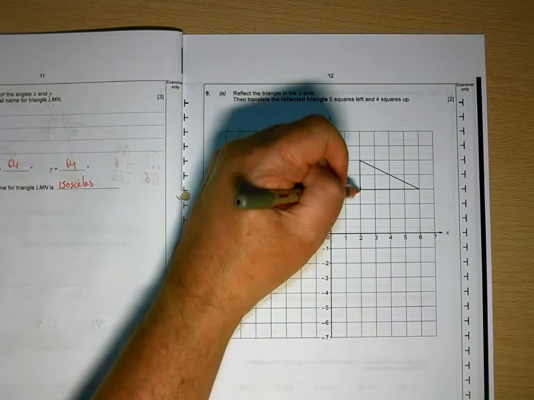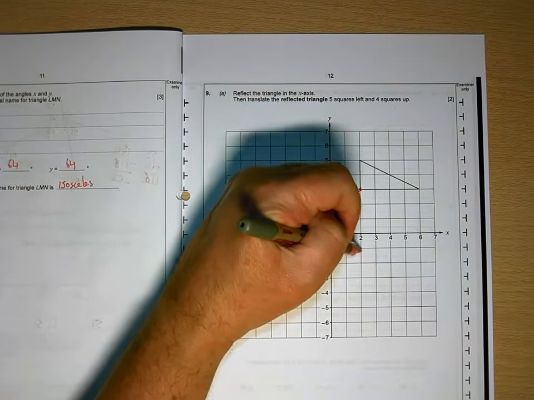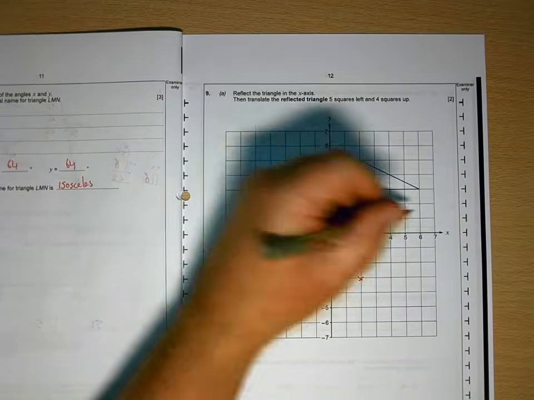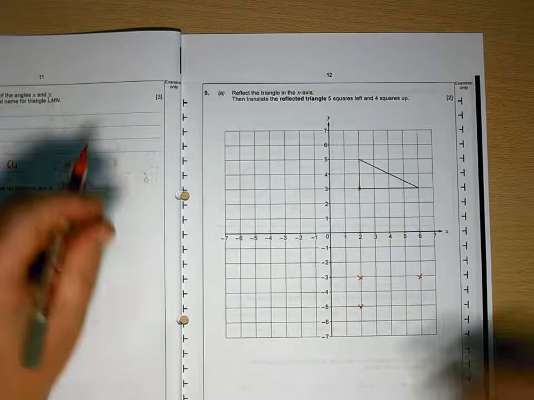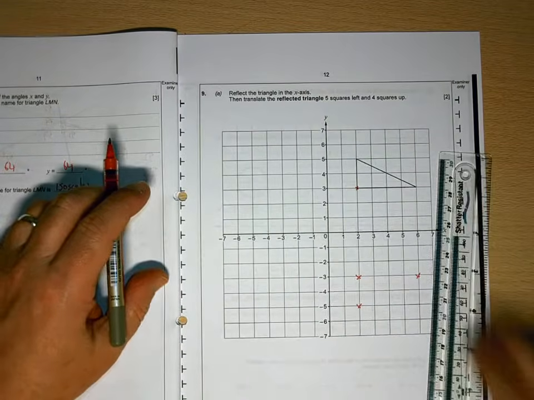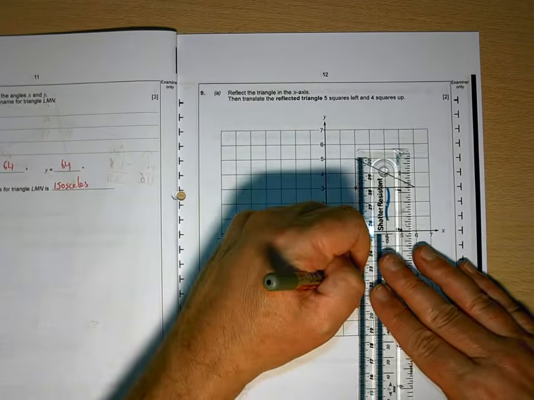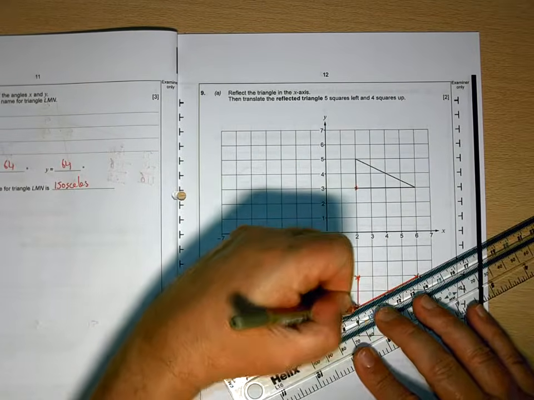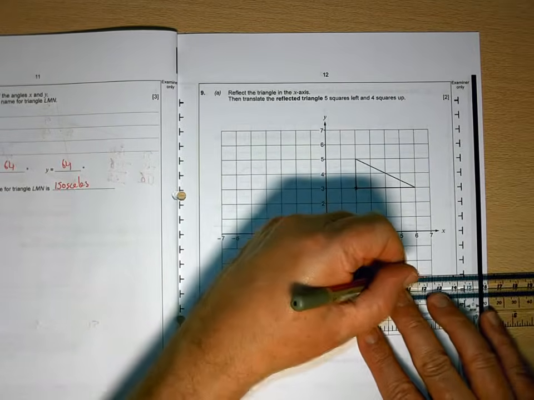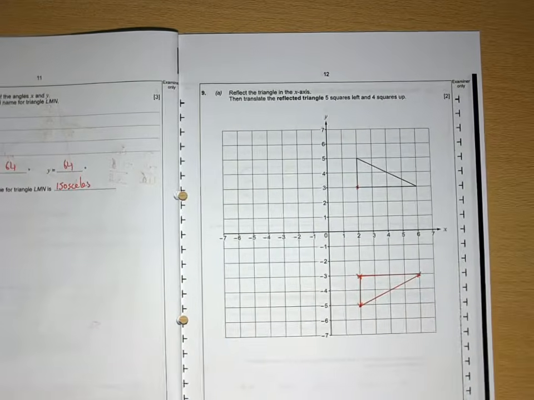So that point is 3 above, will end up there, that one will end up there, and this one will end up there. Use a pencil on the exam paper in case you mess it up. So that's that.